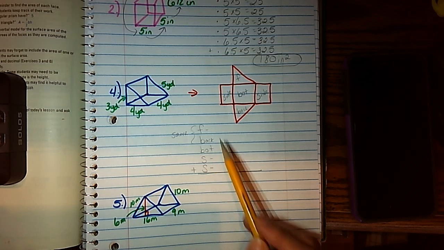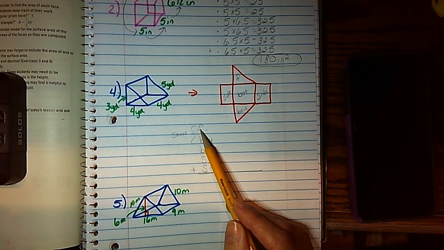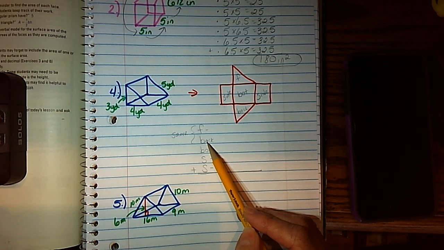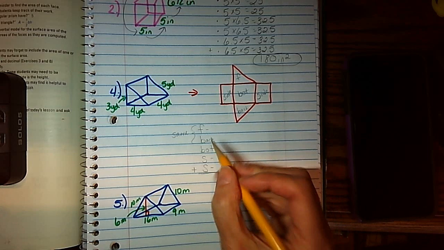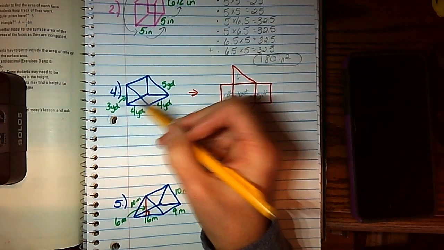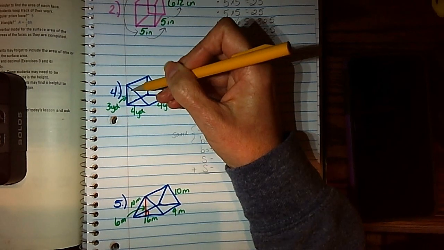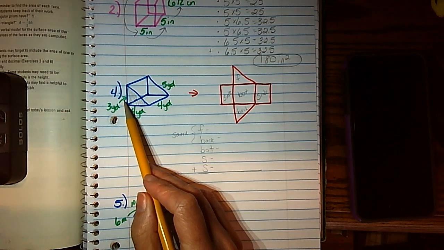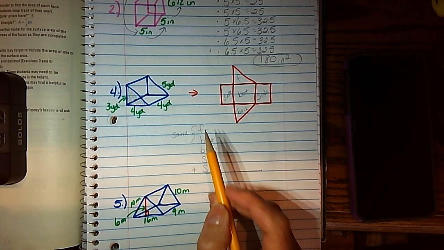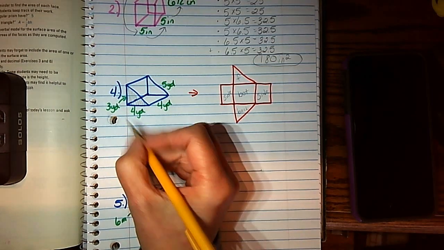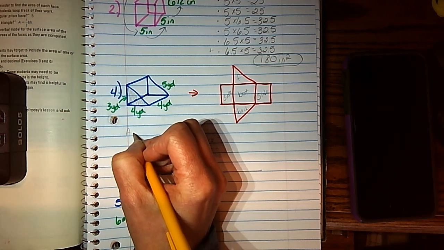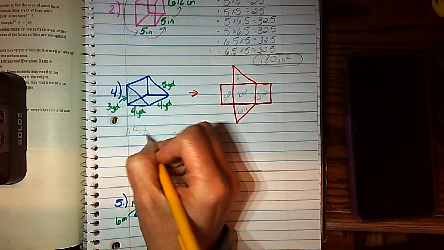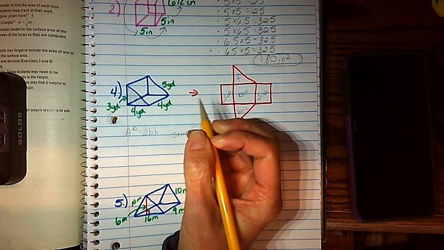Now I gotta just figure out the areas of each face. So I'm going to do my front and back, and my front and back are the only two faces that are exactly the same. These three are all different. So if I look at my triangle for my front, I'm just going to shade that in, and we have a 3 and a 4. But if you remember the formula for a triangle, area of a triangle equals 1/2 base times height.